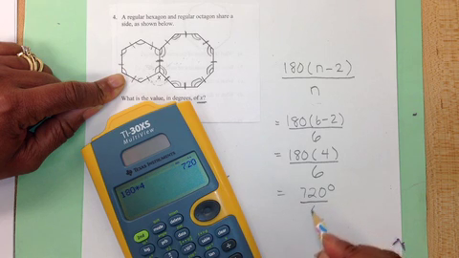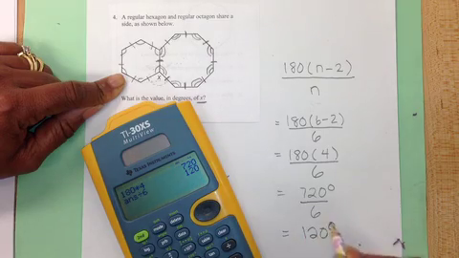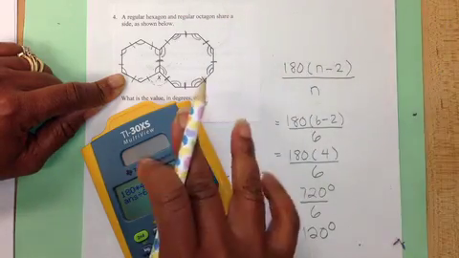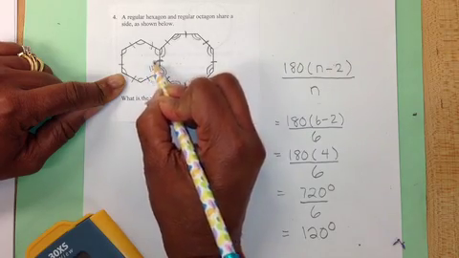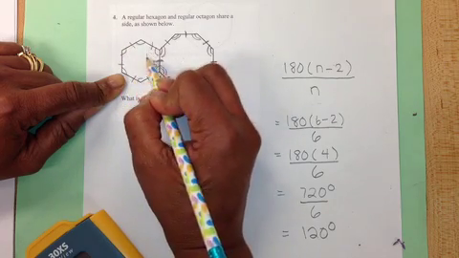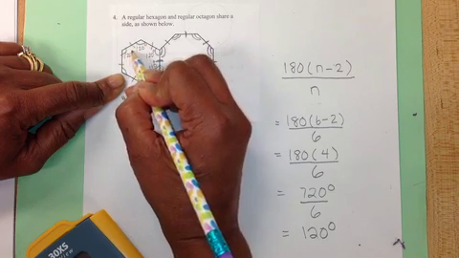So I need to make sure I divide that by 6. Let's divide it by 6, and we get 120 degrees. So I'm going to place that inside my regular hexagon, right here. Each angle in this regular hexagon is equal to 120 degrees.